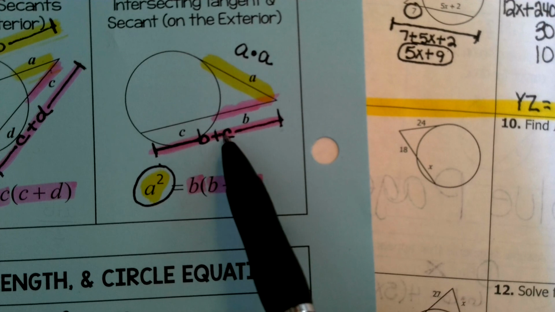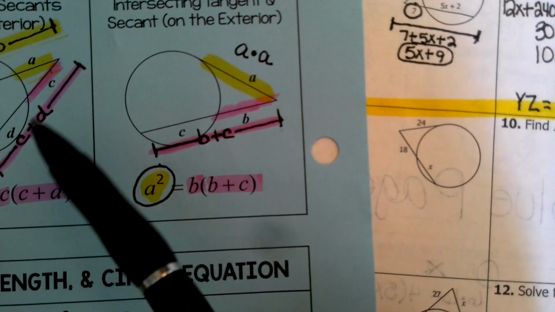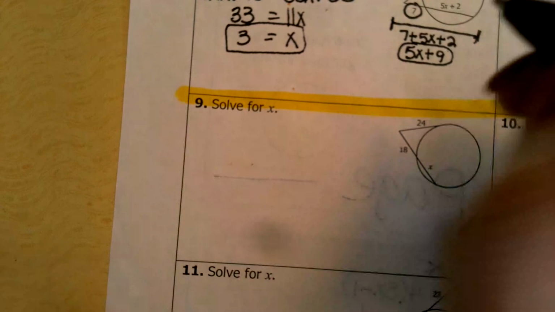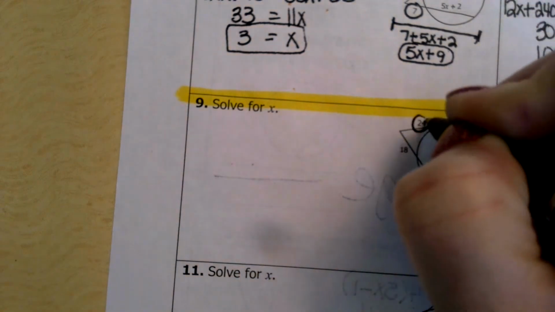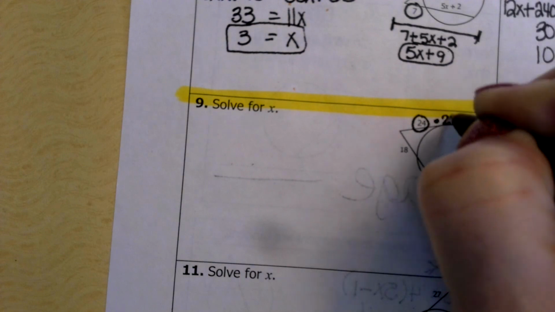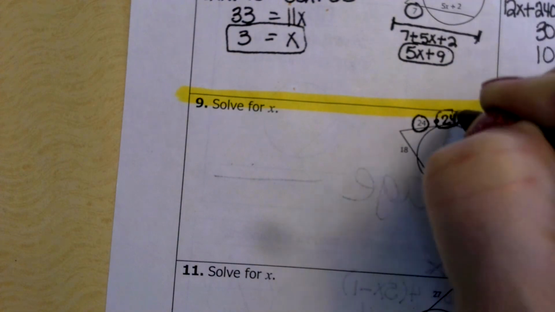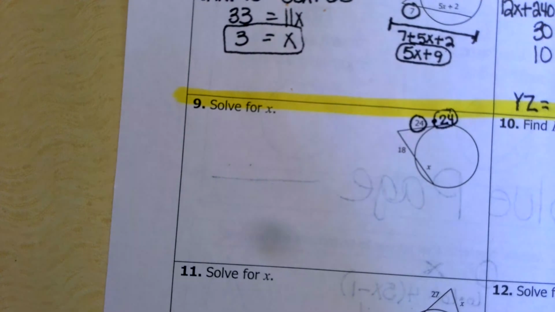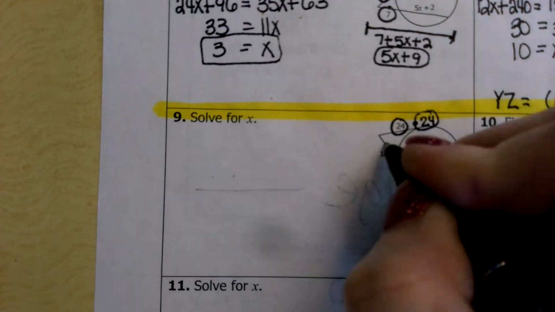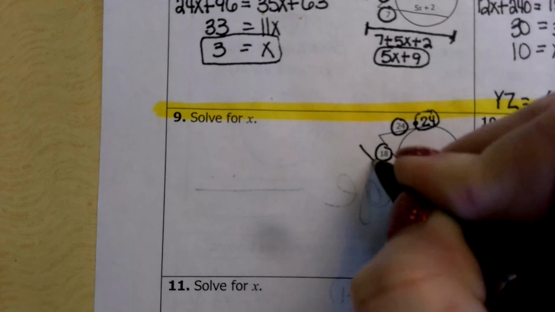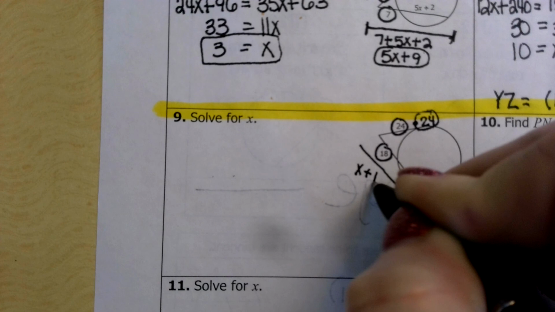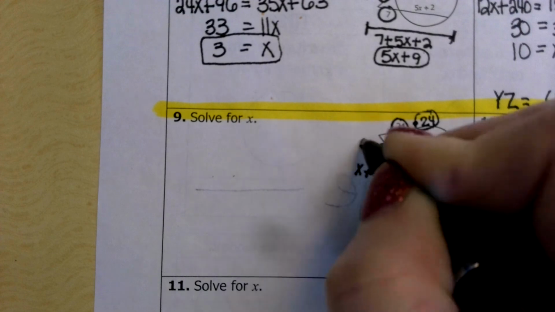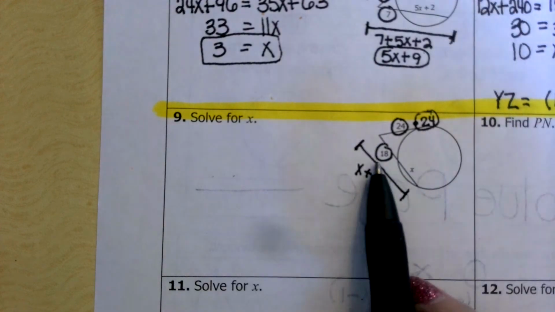And then this is going to be just like we did over here. Same thing. Okay, so I am going to circle this, but I'm going to put another one so that you can tell I am using it twice. And then I'm going to circle the 18. And then we're going to use the whole thing, which is 18 plus x, or x plus 18. Okay, so this is just like we did on the previous 4 problems.